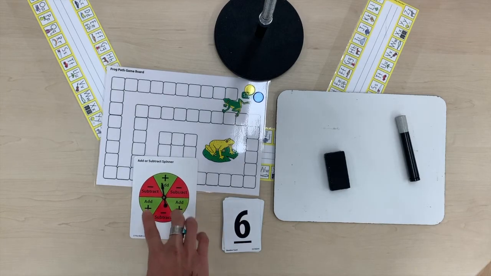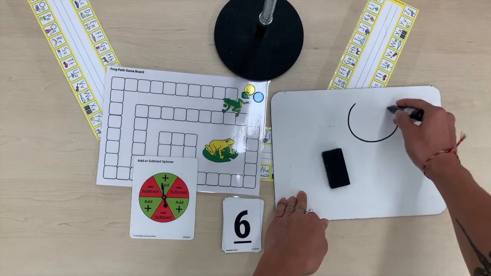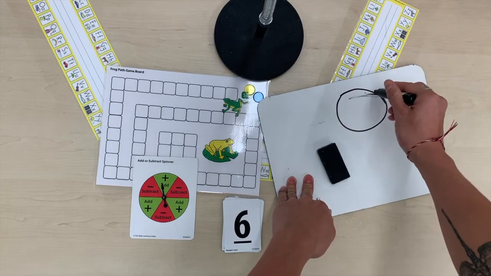Here is a spinner. The spinner is also made available to you in the weekly planner grid. If you don't have a printer, that's okay. Make your own spinner. Get a piece of paper, draw a circle, and divide it up, like this.